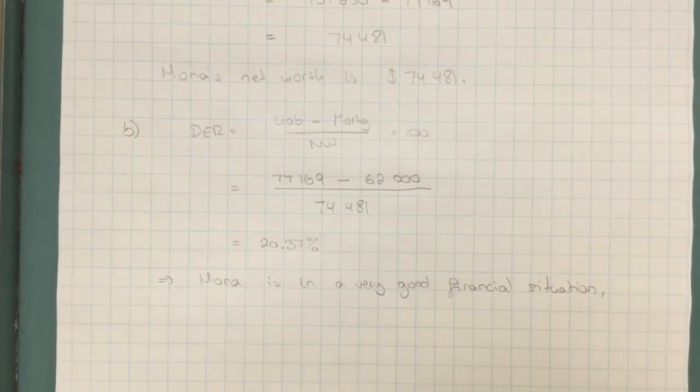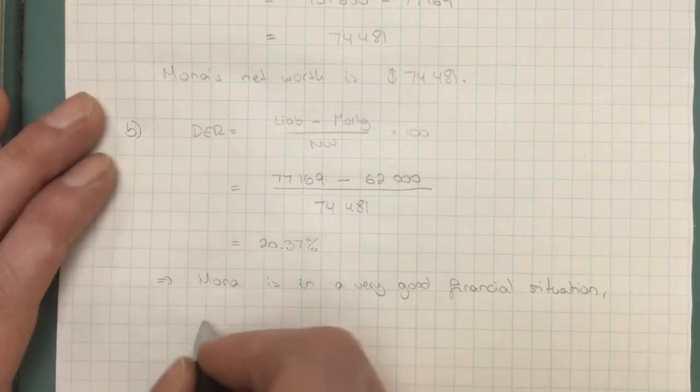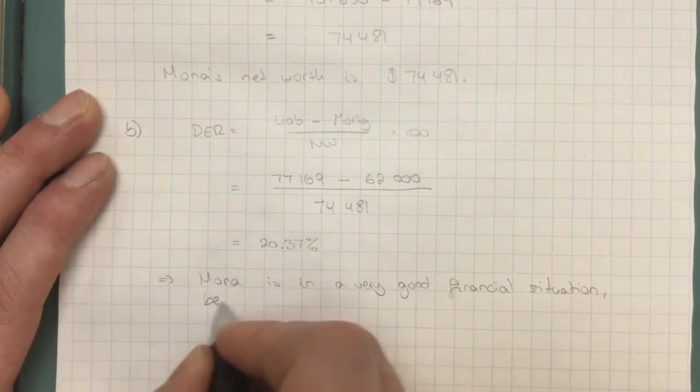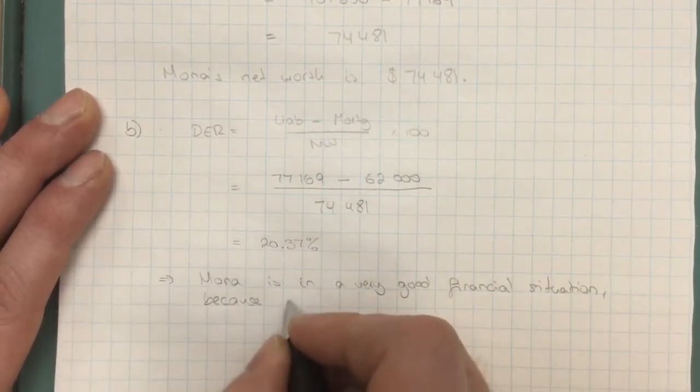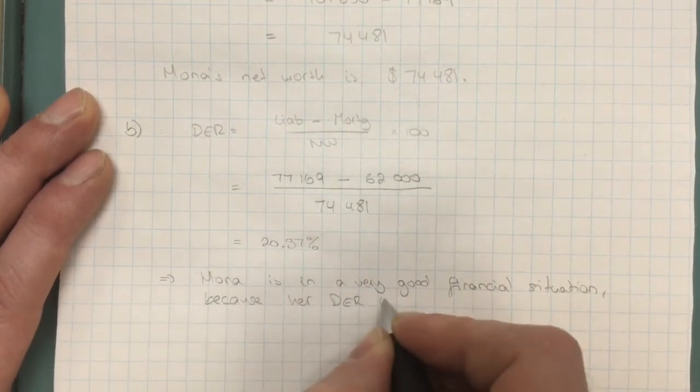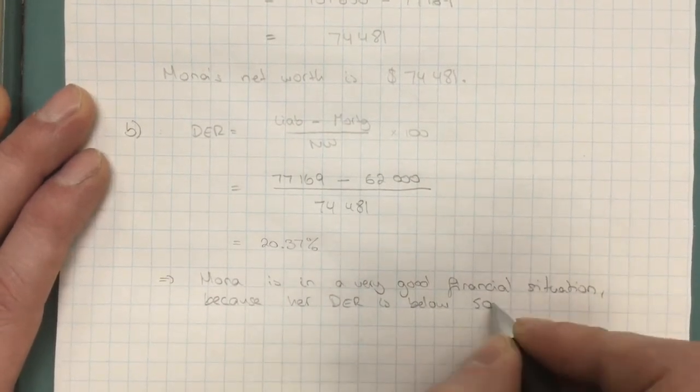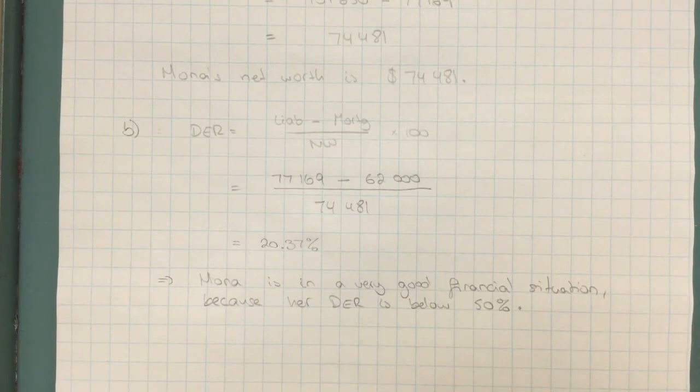Now, when you make a statement like that, you need to make sure that you explain why. And she's in a good financial situation because her debt equity ratio is under 50%. So it looks like a $20,000 loan would not be a bad thing to add to her liabilities. So let's check that out to see if that is correct.